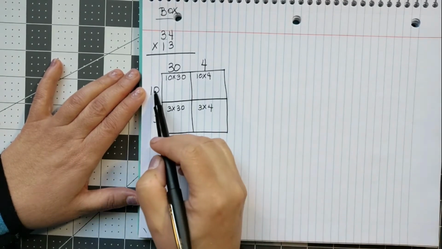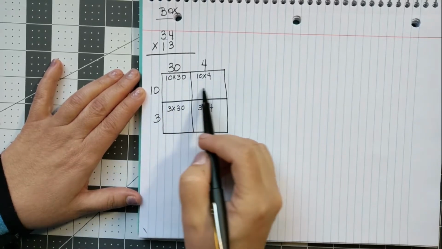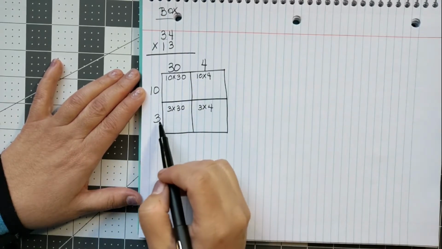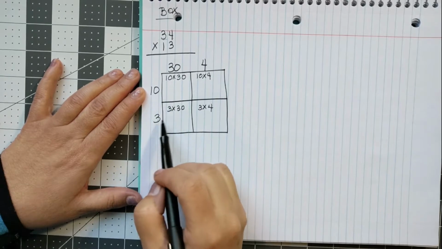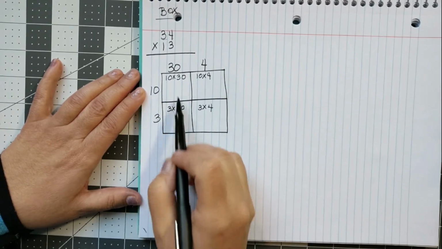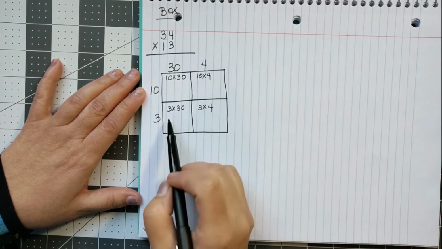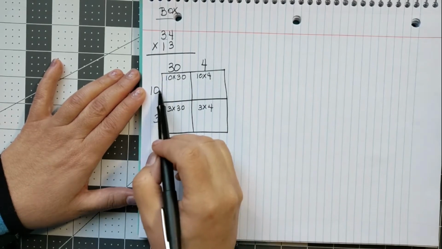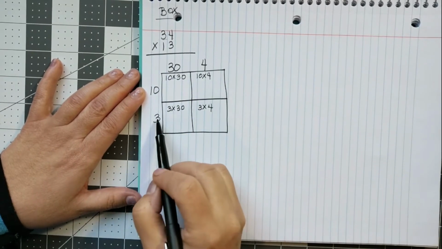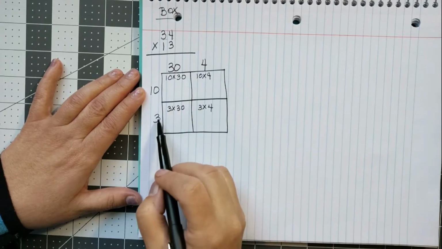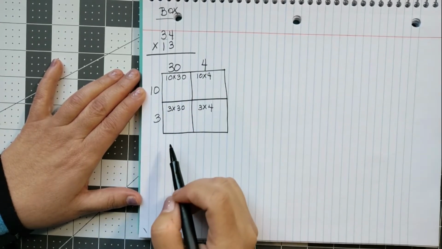So you're taking this digit that's on the side and multiplying by each of these digits. And then you go on to the next row and you multiply this digit by each of these on top. So 10 times 30, 10 times 4, 3 times 30, and 3 times 4.